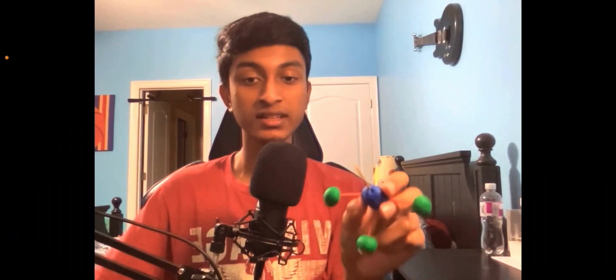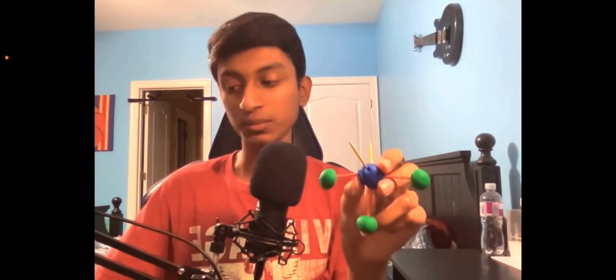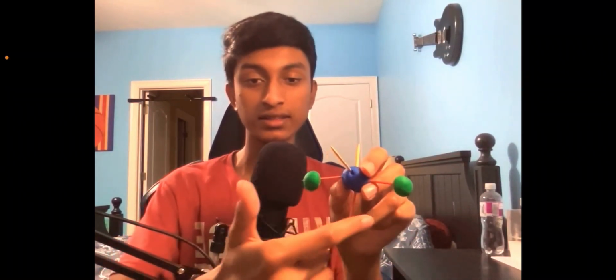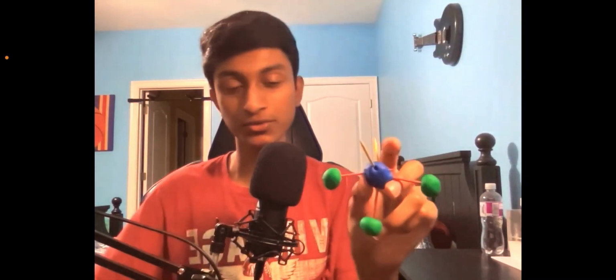So here's my 3D model. Continuing from the whiteboard, you can see that it has 2 lone pairs, which means it is polar. The molecular geometry is a T shape because it makes a T, and the electron geometry is trigonal bipyramidal. For the bond angles, this is 90 and this is also 90. So the bond angles for this are 90.